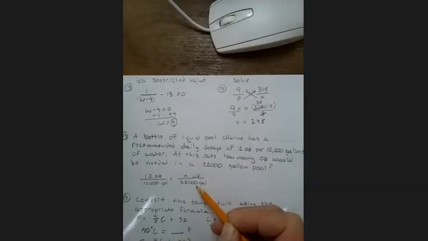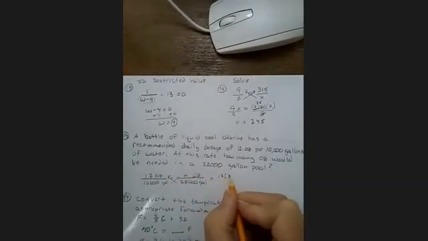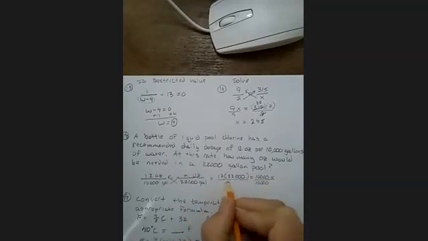Once you've done that whole cross multiplying deal, you're going to get 12 times 22,000 is equal to 10,000 times X. Now divide by 10,000, and you'll get x is equal to, well, remember, you can do some canceling here.